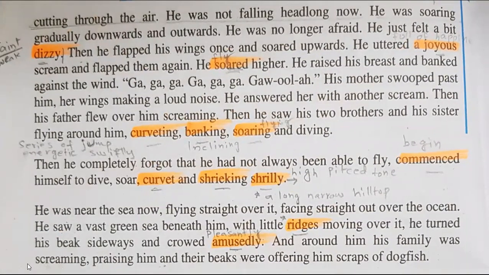So he was near the sea now, flying straight over it, facing straight out over the ocean. He saw a vast green sea beneath him, because it's a wonderful world in front of him. It's a lively and colorful world in front of him with different views and scenes, with little ridges moving over it, of course, because it was a narrow, long hilltop area.